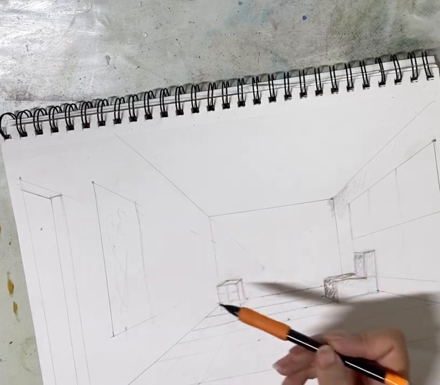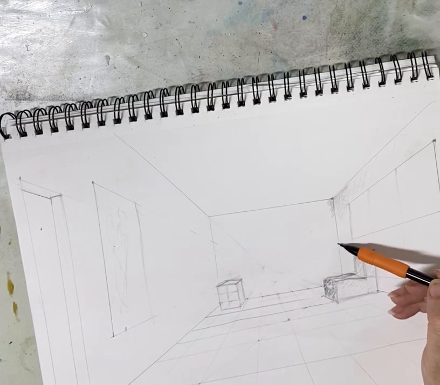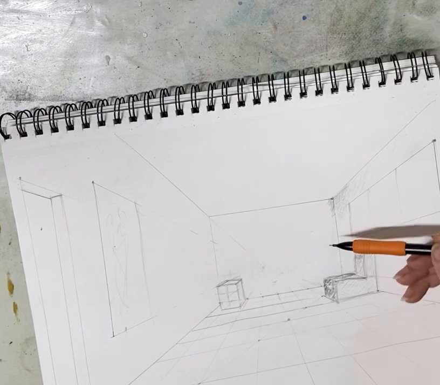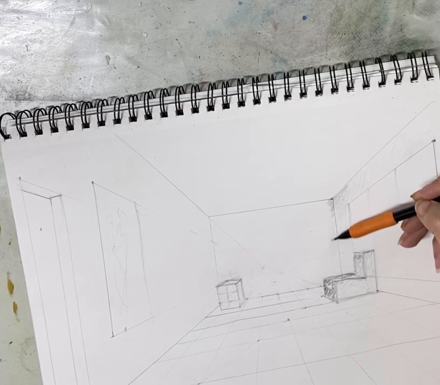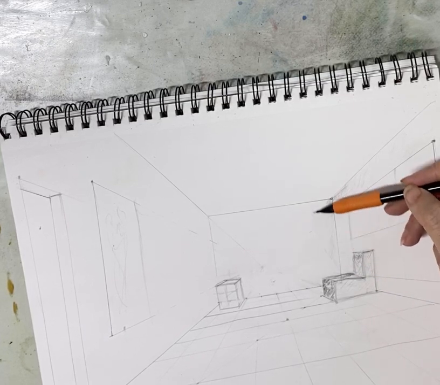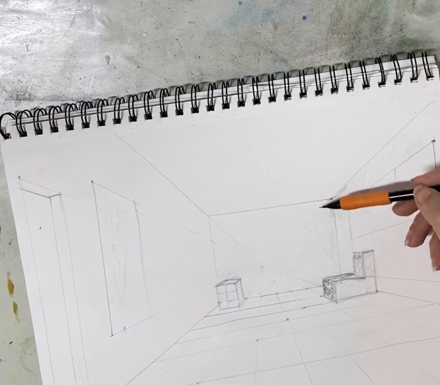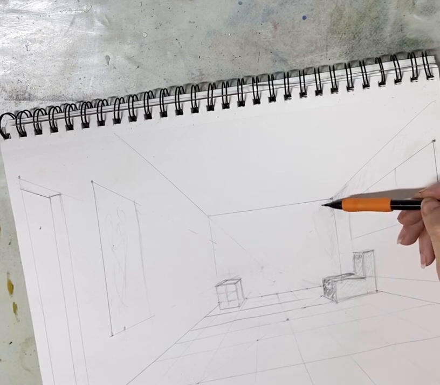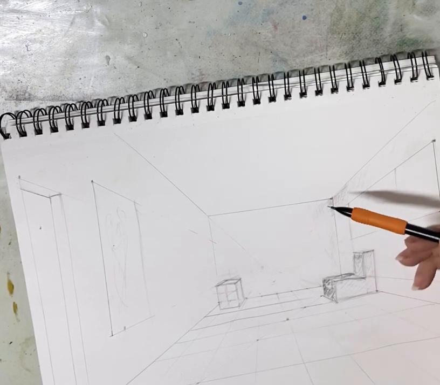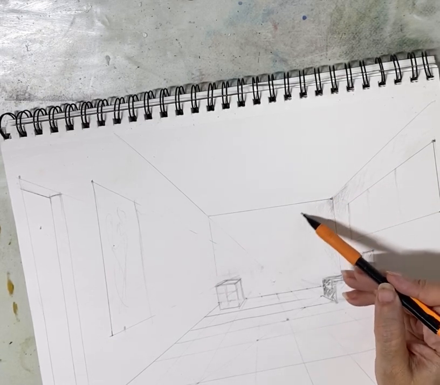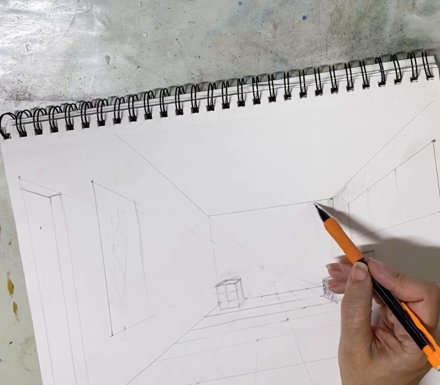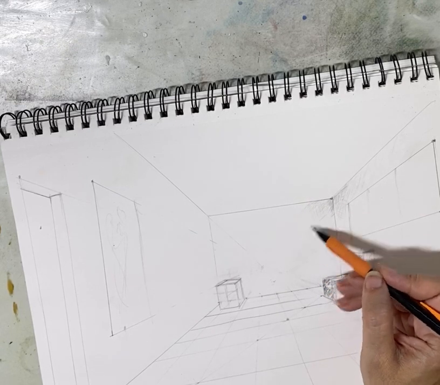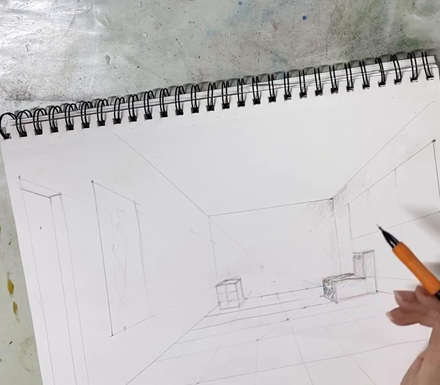and you're going to continue with the hatching and cross hatching. I'm going to add a presentation for the hatching and cross hatching. Again, it's using pencil. I'm using the mechanical pencil. I don't want to use very thick lines. I like to have light lines.